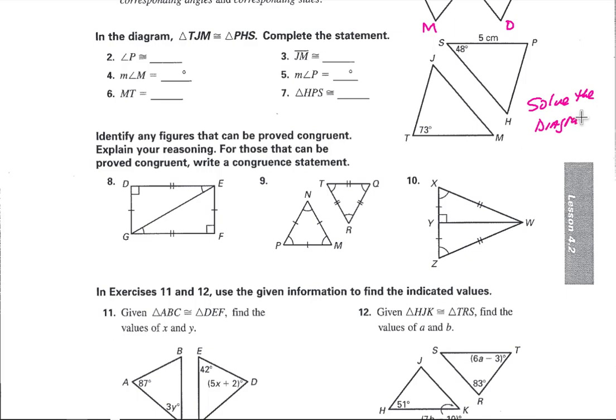Looking at the next set, they're telling us that TJM is congruent to PHS. So that sets up the sides that are marked as congruent. P goes with T, so I'm going to put corresponding marks on those. JM is going to match with HS, so I'm going to put corresponding marks on those. Angle S matches angle M, and angle J matches angle H.